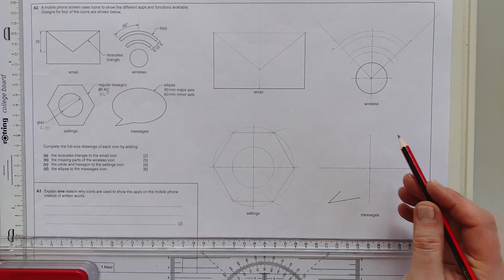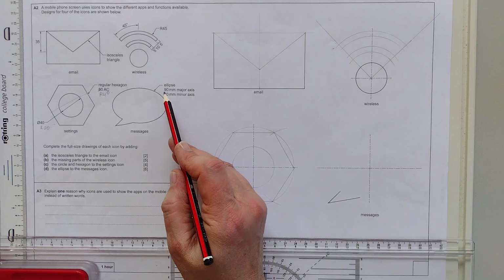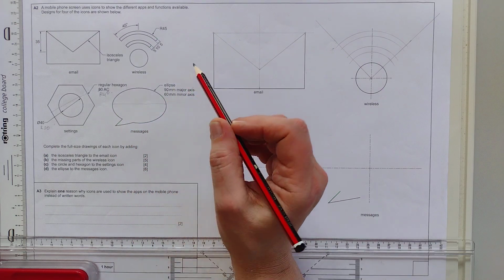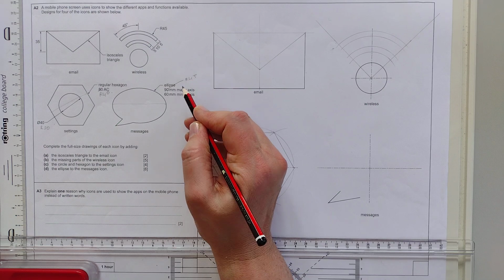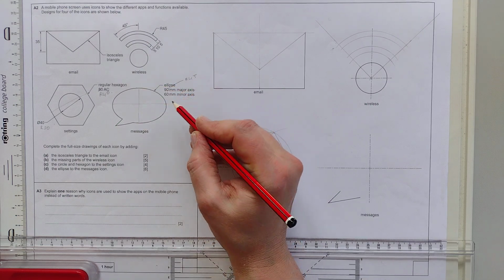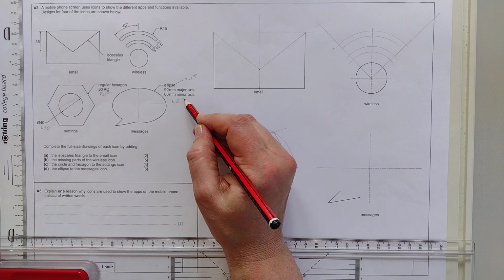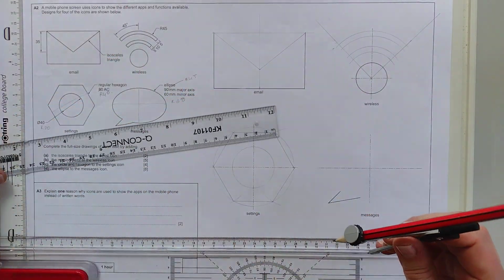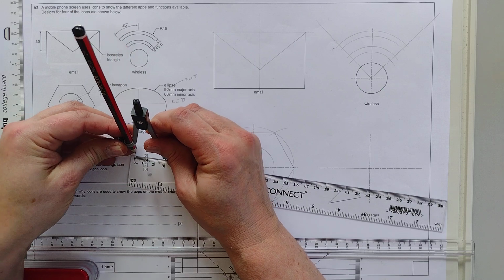So last but not least, you've got your ellipse. So we've got major axis, so that's that way, is 90. So for that circle, your radius is going to be 45. And your minor axis that way is 60, so your radius for that circle is going to be 30. So setting the compass to 30.